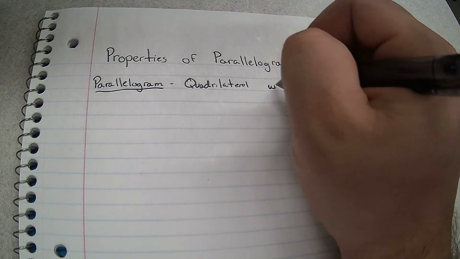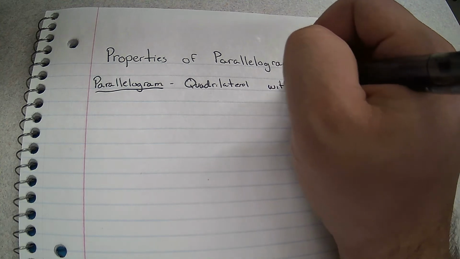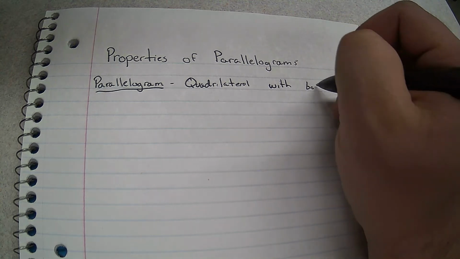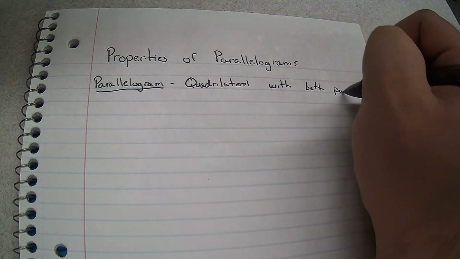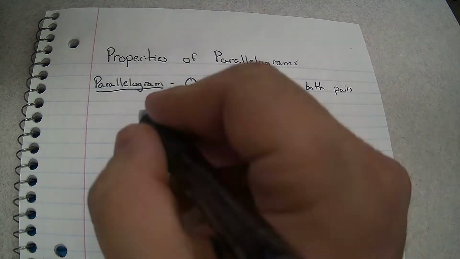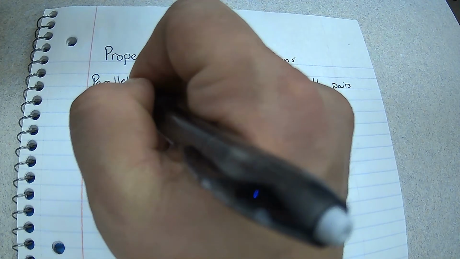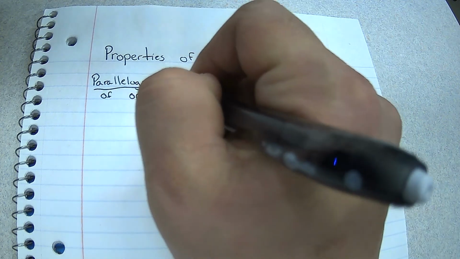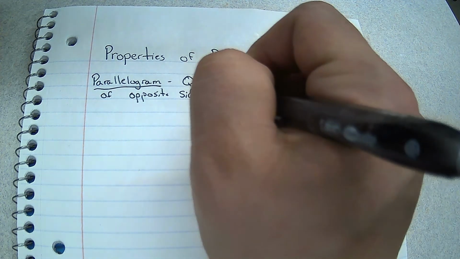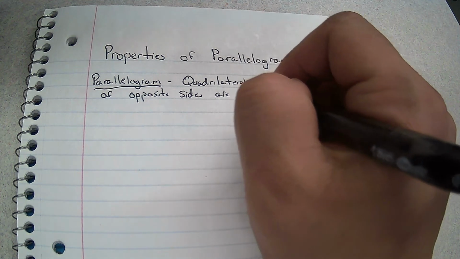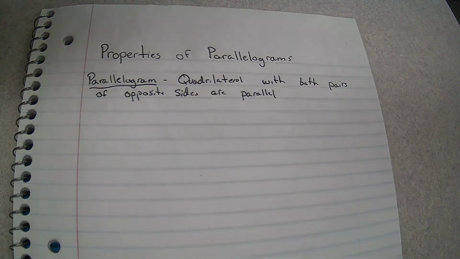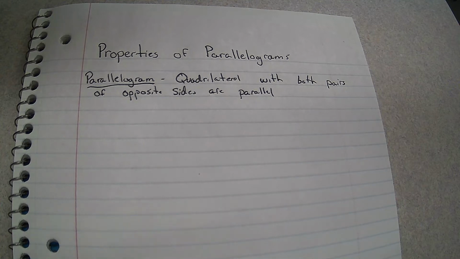And it's special because both pairs of opposite sides are parallel.